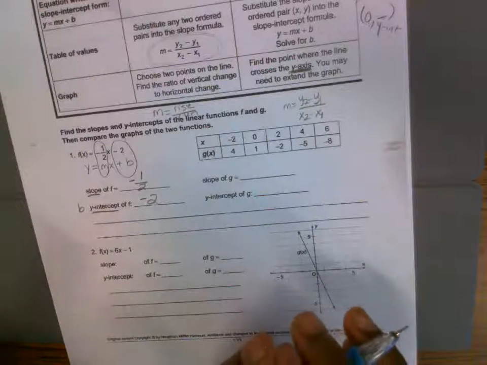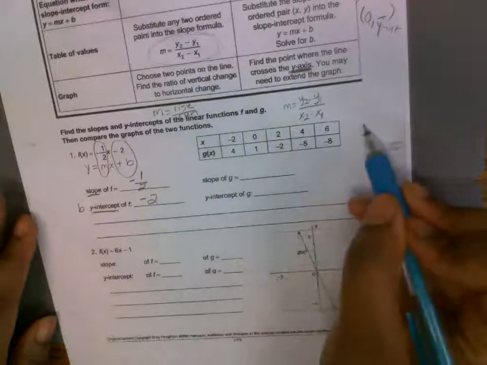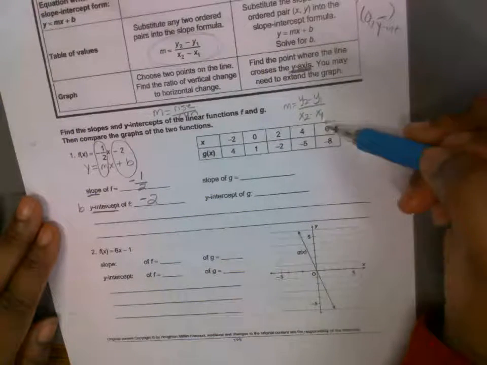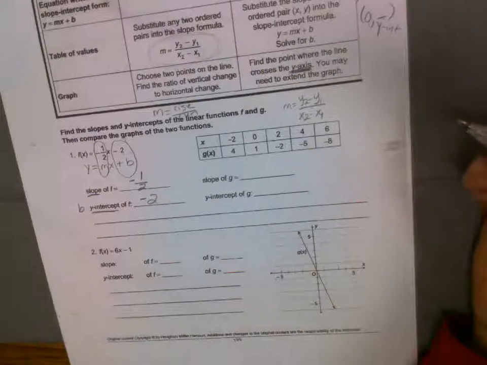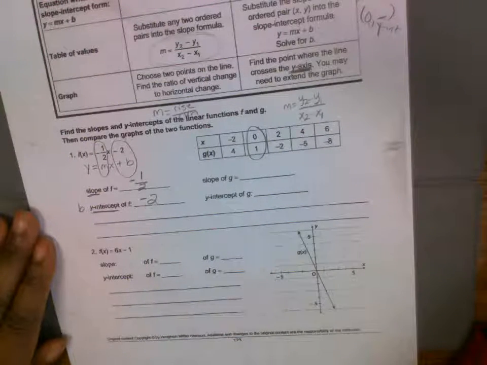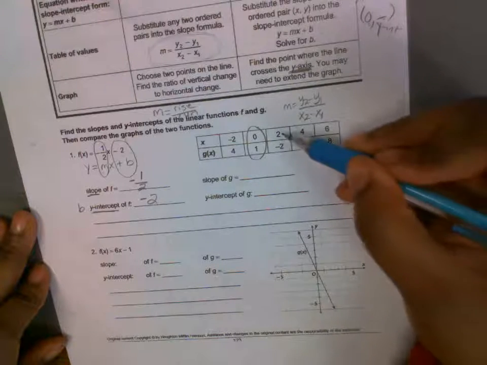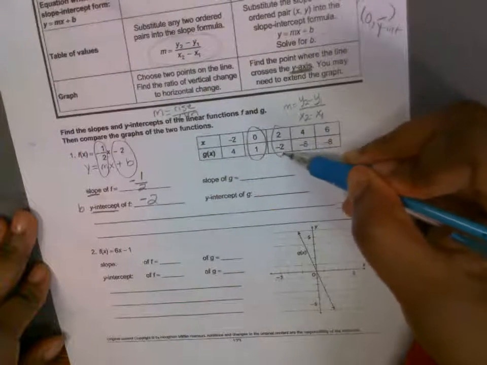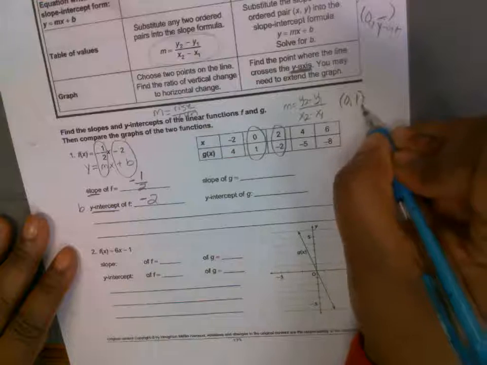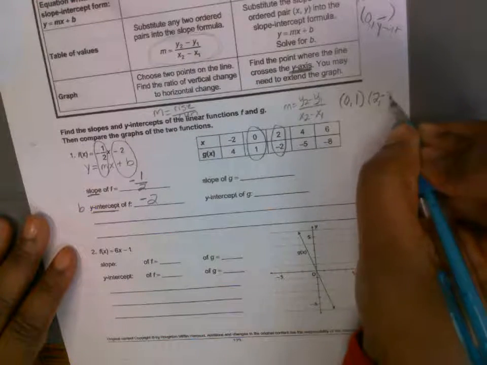So now I'm going to pick 2 points. I can choose any 2 points in this table. The table is going sideways, so my points are going like this: X, Y, X, Y, X, Y, X, Y. I'm going to choose the 2 easiest points. First of all, this is an easy point because it's got 0 in it, so I'm going to choose that one. And then this one has 2 and -2. I'm going to choose that one because those are low numbers also. So I have 0 and 1 and 2 and -2.